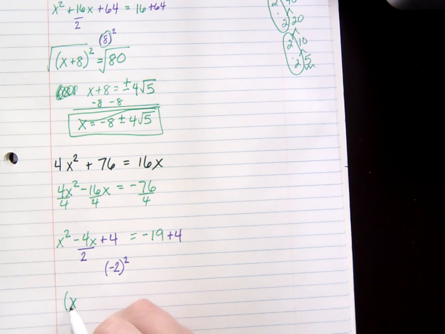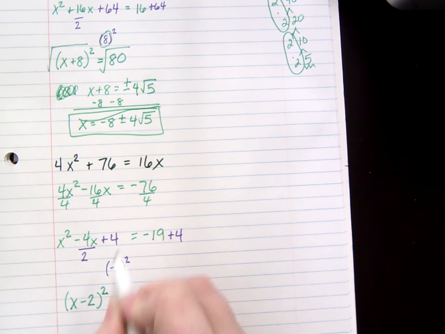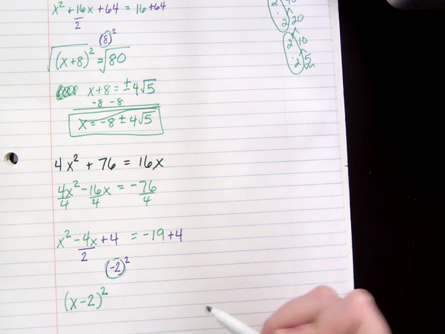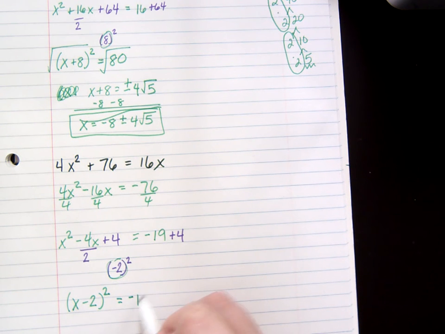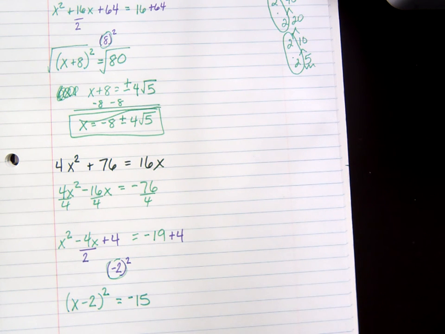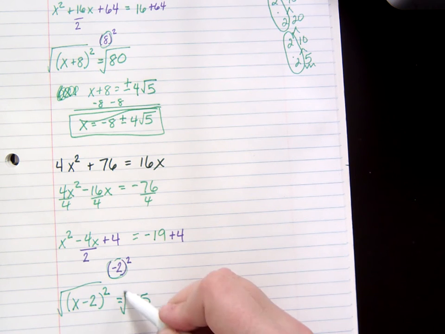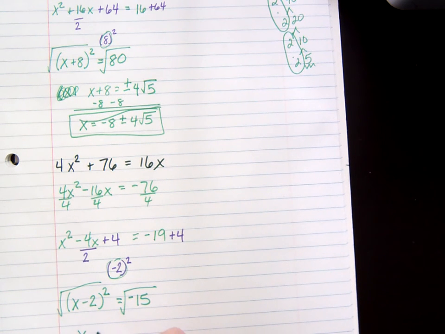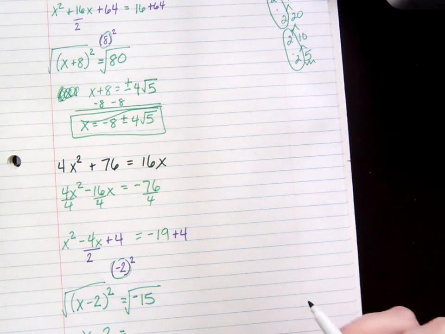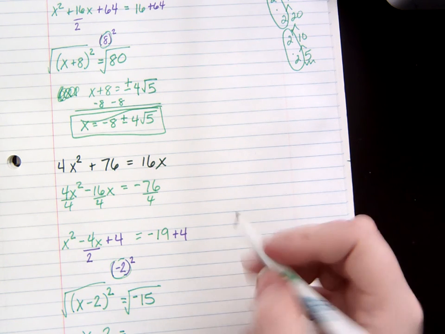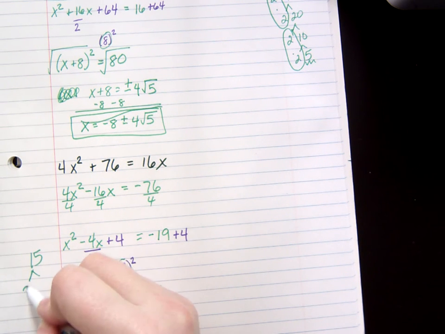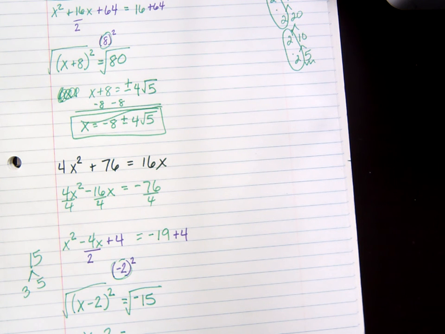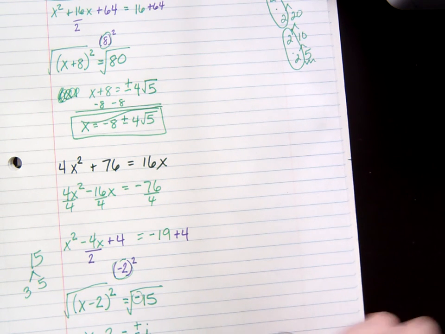So x minus 2 squared, remember this number in the parentheses here stays in the parentheses here, equals negative 15. So now I square root both sides. This gives me x minus 2 equals, well I have to simplify this. If I were to try to break down 15, all I got is 3 times 5. No pairs, I can't reduce it. The only thing I can do is take the negative and pull it out as an i.